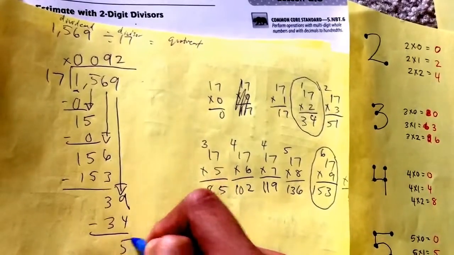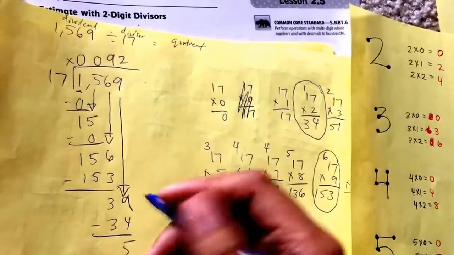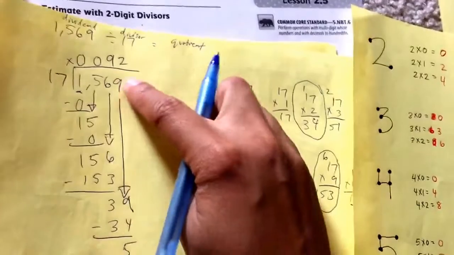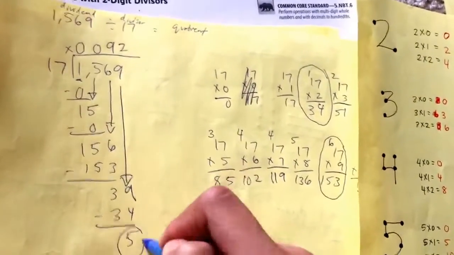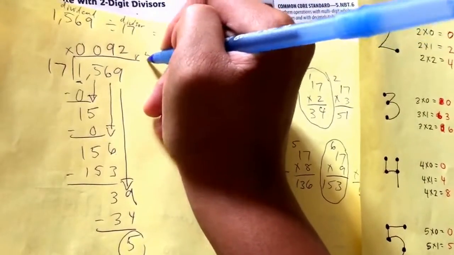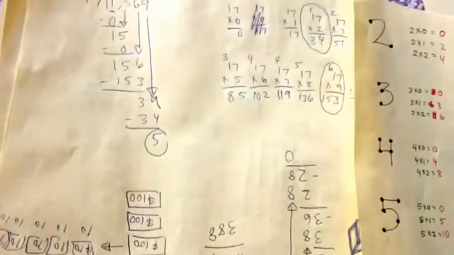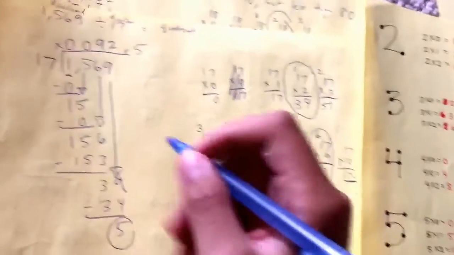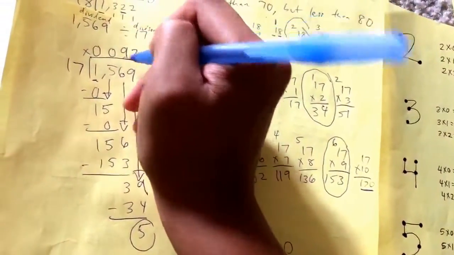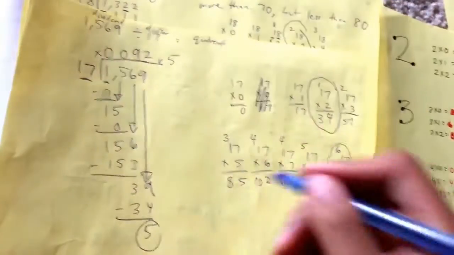9 minus 4 is 5. 3 minus 3 is 0. And from here, there's no more numbers to bring down. So this right here becomes your remainder 5. And you have to double check your answer using multiplication. And we're going to multiply 92 by 17 and add the 5.